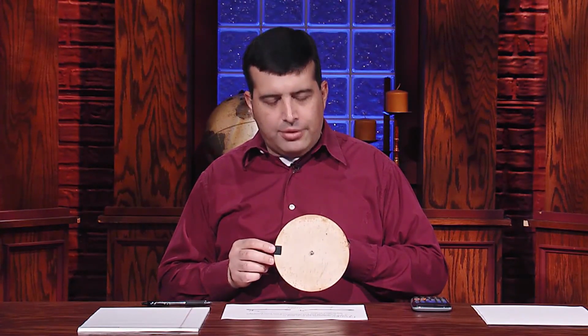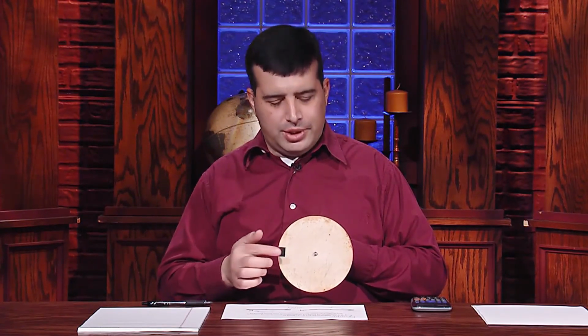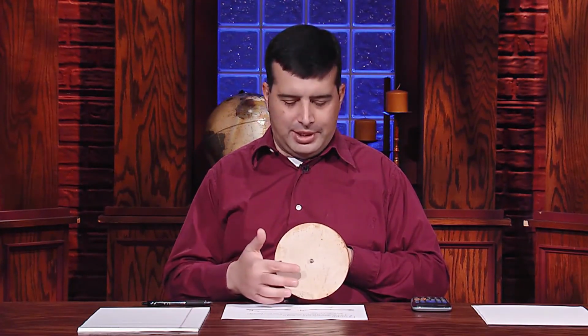The other thing that torque depends on is where I apply the force. If I apply the force directly at the pivot point, that wheel's not going to rotate. If I try to push on the pivot point, obviously the wheel's not going to rotate. So if the distance of my force from the pivot point is zero, then obviously I'm not going to get any torque.